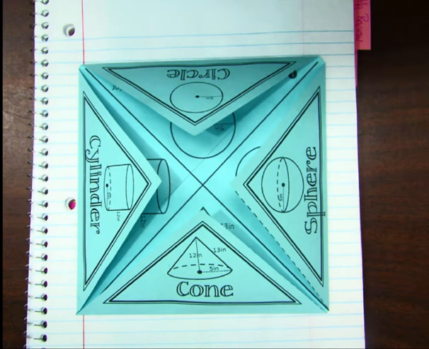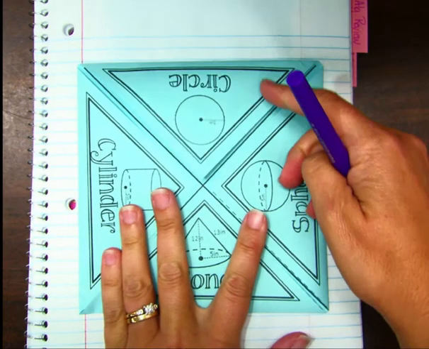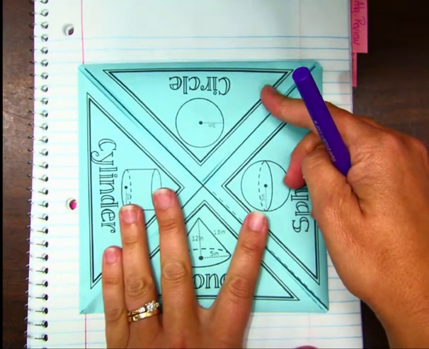In this video, we're also going to take a look at volume. We're going to take a look at the area of a circle, just as a quick review, and then we're going to look at how to find volume of a cylinder, a cone, and a sphere. So if you have your foldable, we're going to start with a circle just to review a little bit.